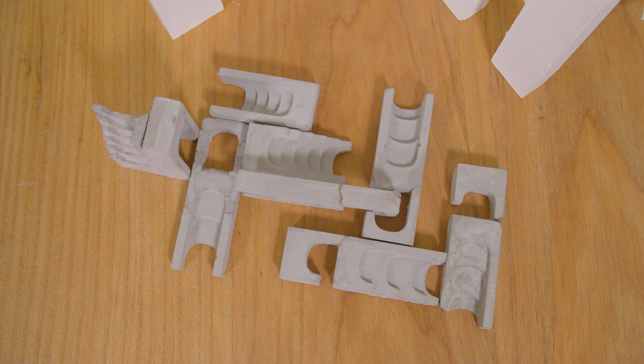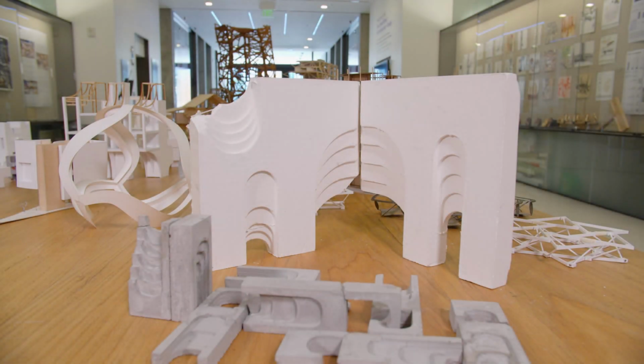So these little ones were the first step in an exploration of material. What's directly behind them is the continuation or next step in that same process. These aren't made of concrete, but they're made very similar, made out of a plaster.